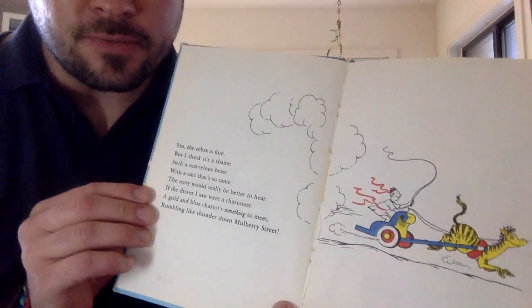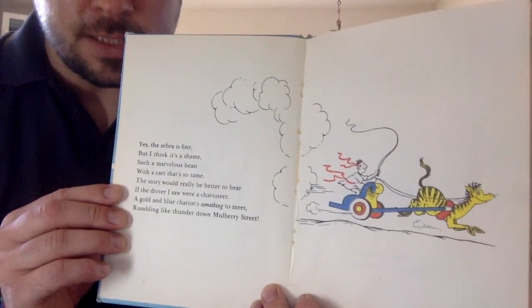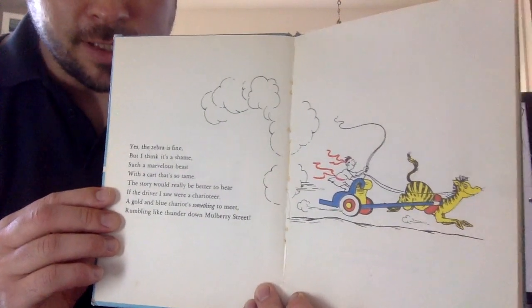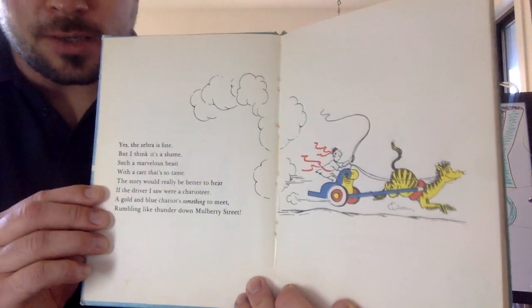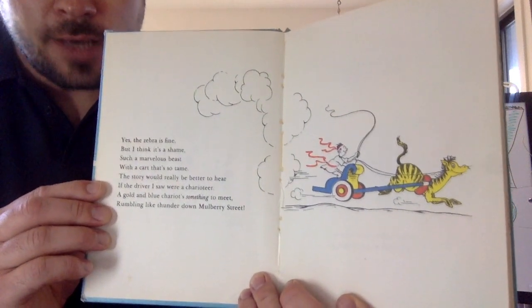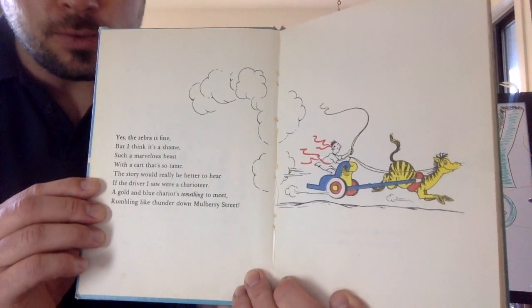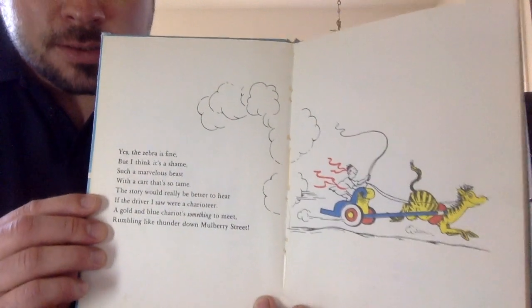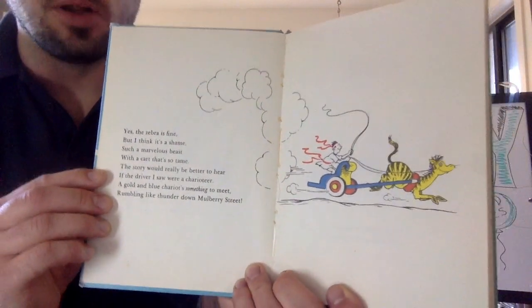Yes, the zebra is fine, but I think it's a shame. Such a marvelous beast with a cart that's so tame. The story would really be better to hear if the driver I saw were a charioteer, a gold and blue chariot, something to meet, rumbling like thunder down Mulberry Street.